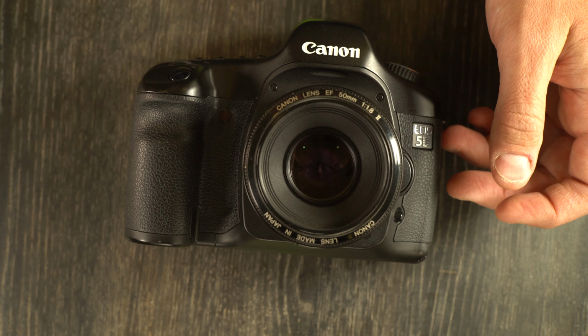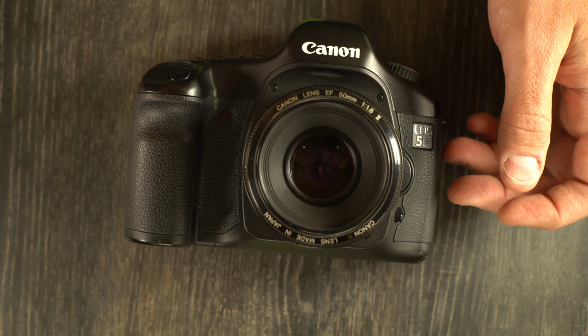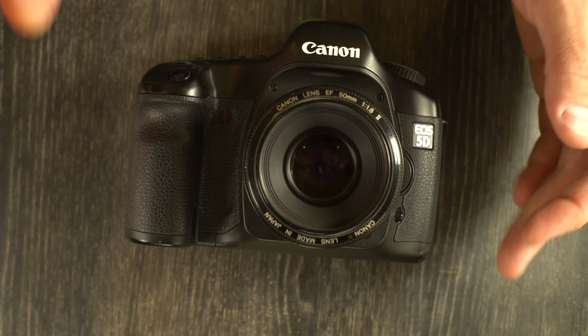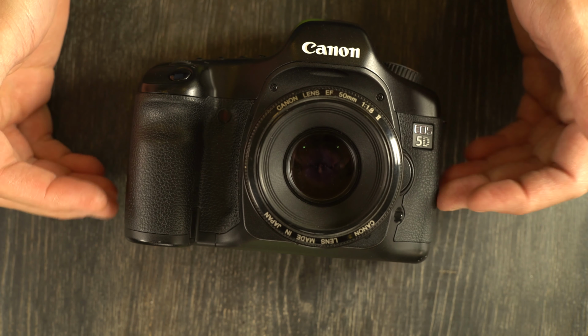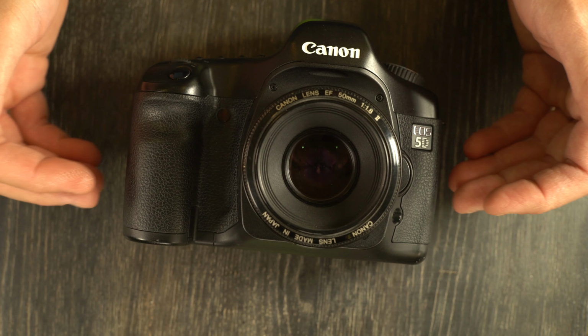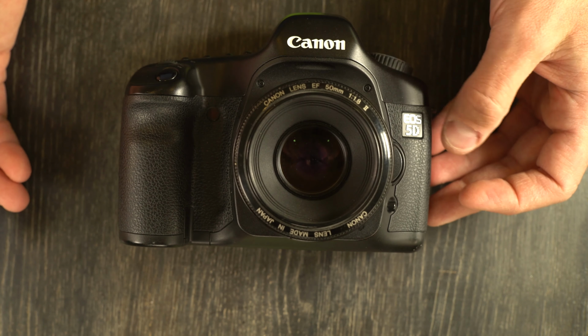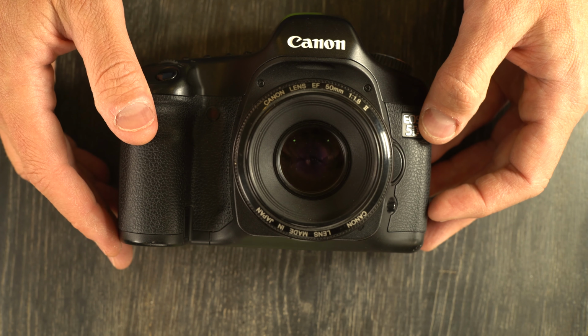And one of the things with Canon is they just throw iterations of cameras onto the marketplace with great regularity. So when you have a camera like this, which has a 3-year production run, it's going to be made alongside a lot of different cameras. And it was followed by the EOS 5D Mark II.